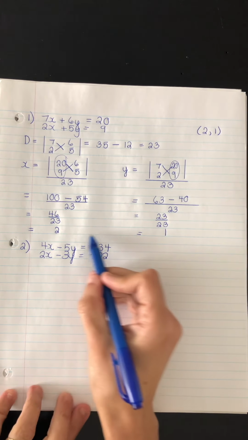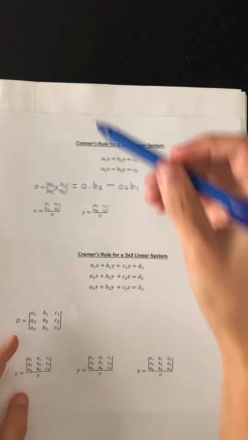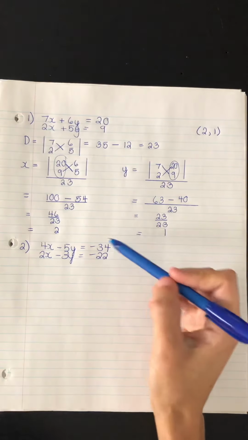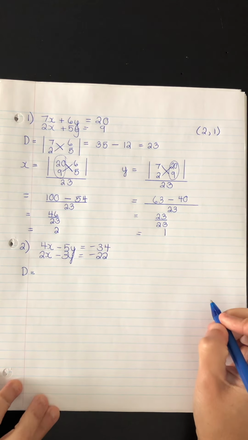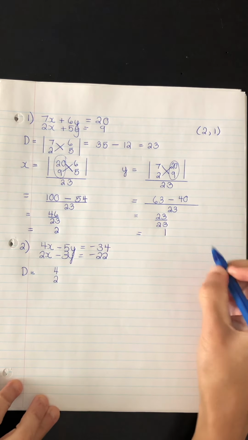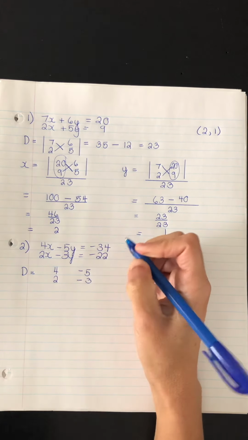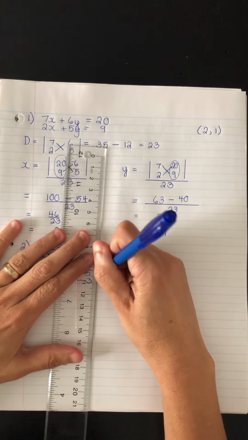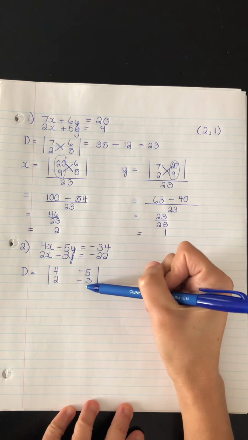Okay, let's try the second one. Now it's also in the perfect order. We have x's, y's, equal signs, and constants. So it's set up properly. Let's begin by forming capital D. In the first column will be 4 and 2. In the second column will be -5 and -3. So make sure you take the signs as well. So this is coefficients of x, coefficients of y.